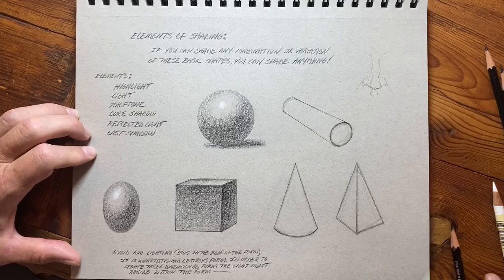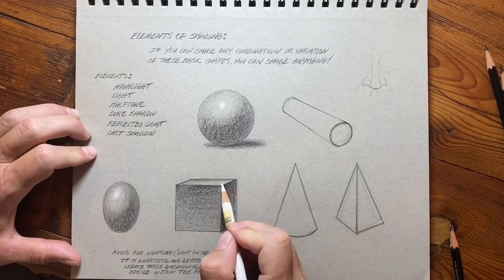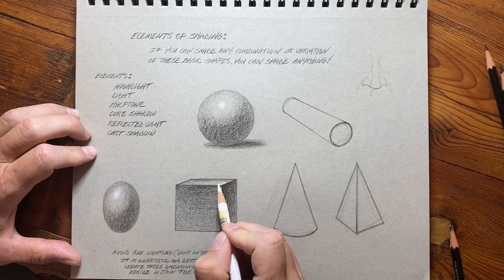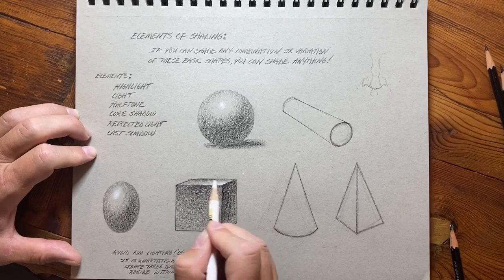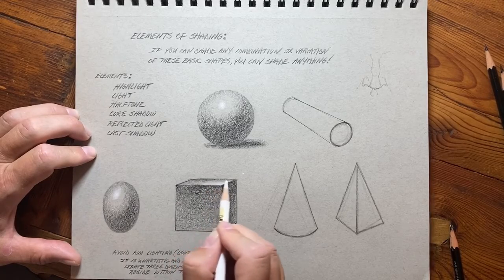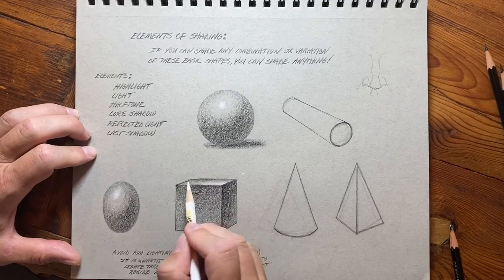And then our highlight in here, the lightest light, would be right in here, getting softer as it moves away. The lightest light is near the darkest dark when you're dealing with a sharp edge. And it does it subtly.